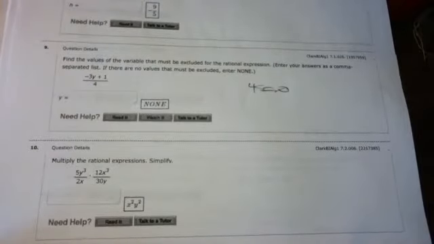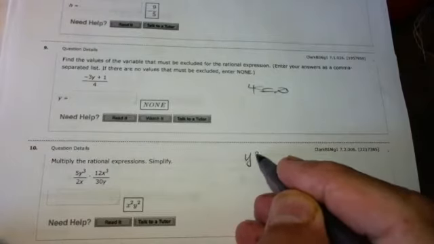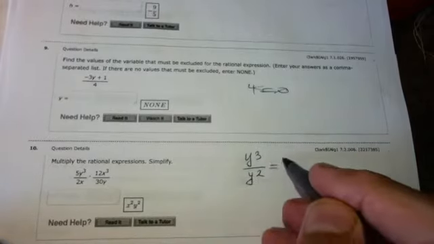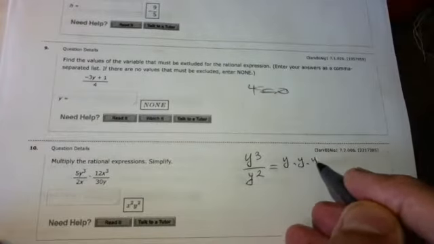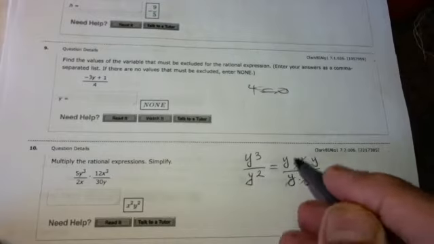Here we want to multiply the rational expressions. You know, when you have y3 over y2, can you simplify this? Yeah, you just say y3 is what? Y times y times y, and y2 is this, right? Okay, so two of them cancel, so that would be just y.